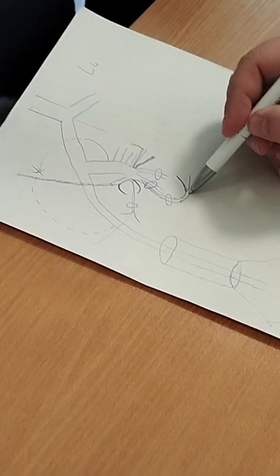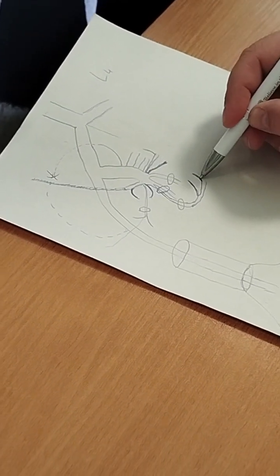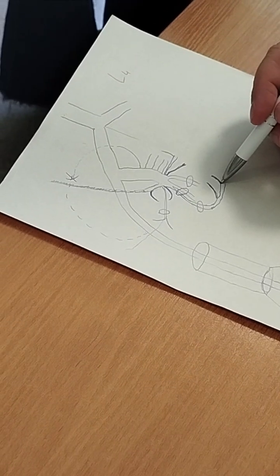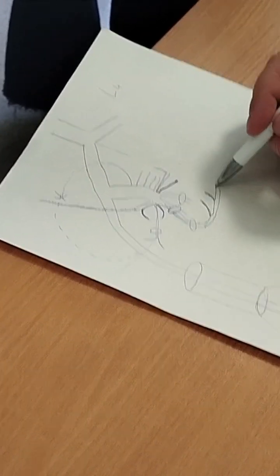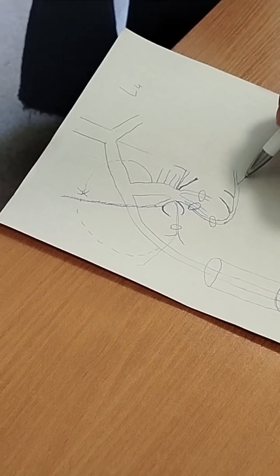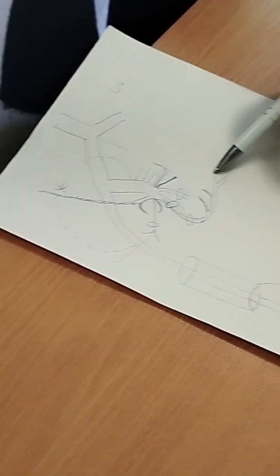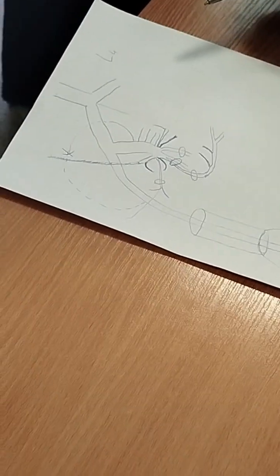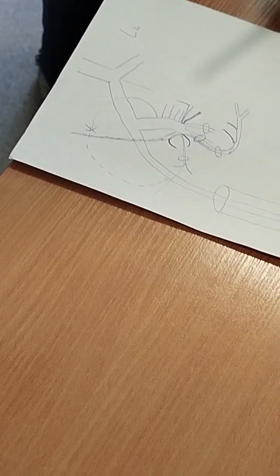After that, the internal pudendal artery gives the arteria perinealis, which supplies the muscles of the perineum, and then it continues to the genital organs and subdivides into two terminal branches. In male, it is the arteria dorsalis penis and arteria profunda penis. In female, the arteria dorsalis and profunda clitoris.